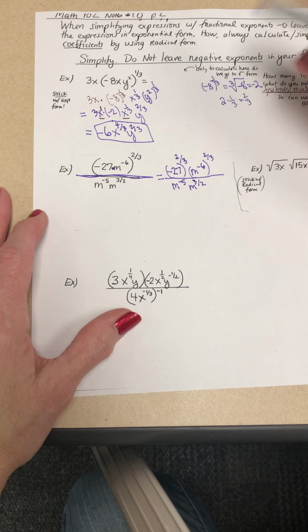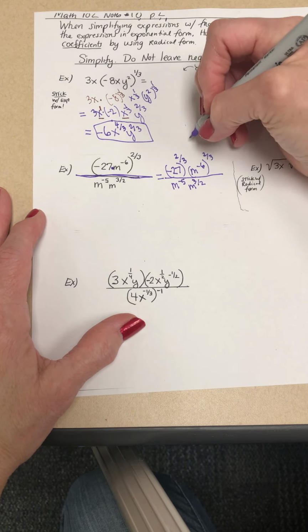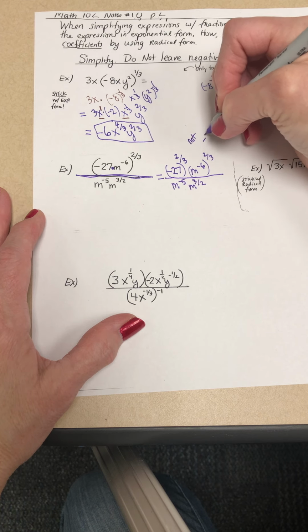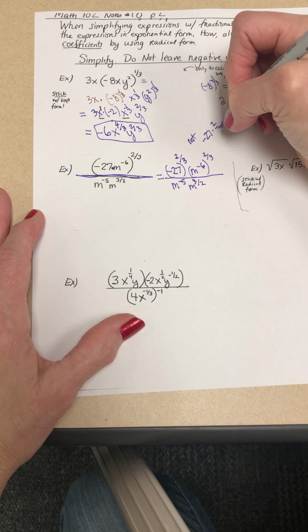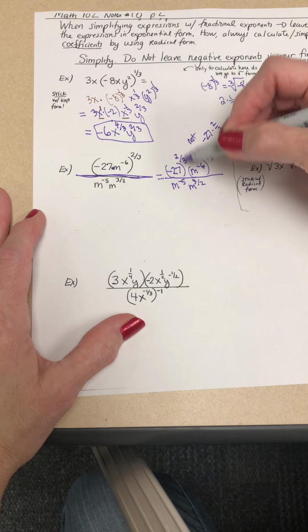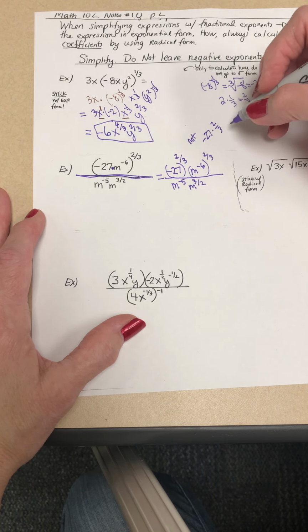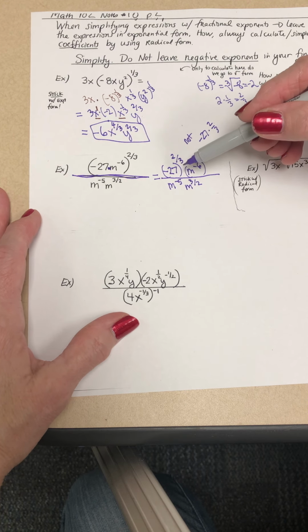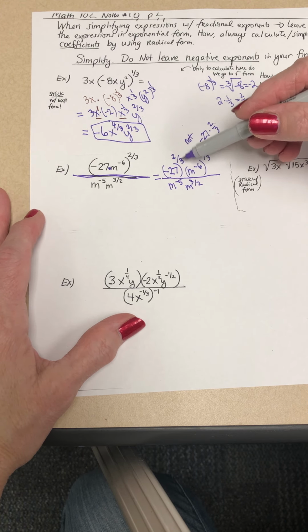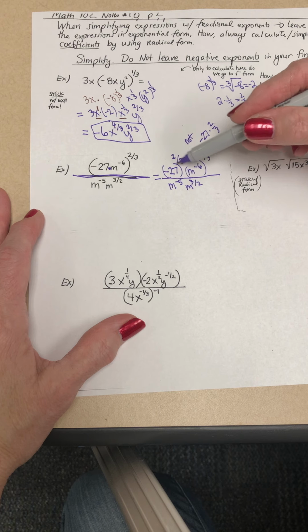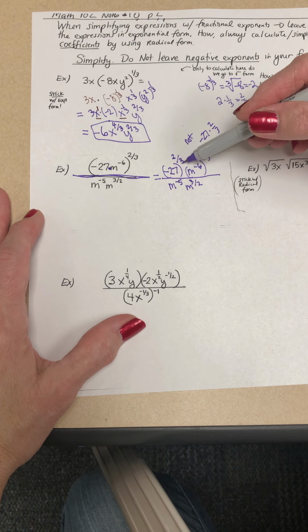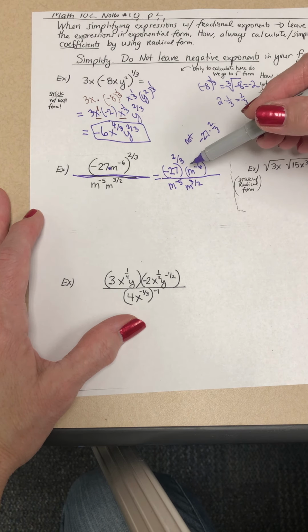Let's finish with the numerator. Be careful here. This is not negative 27 times 2/3. It's not the same thing. It's negative 27 raised to the 2/3. So remember, when you're trying to calculate the value of a numerical base raised to a fractional exponent, you want to go to radical form.